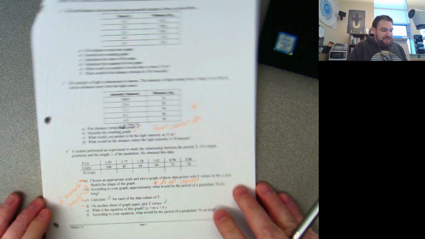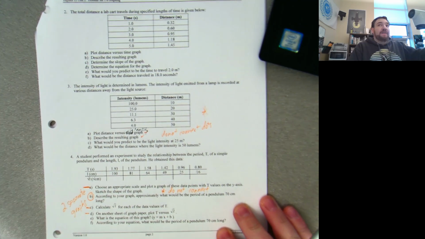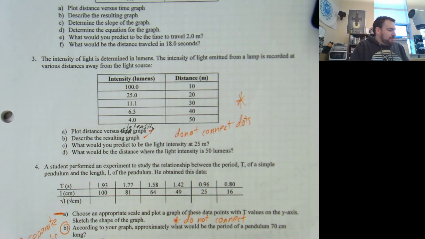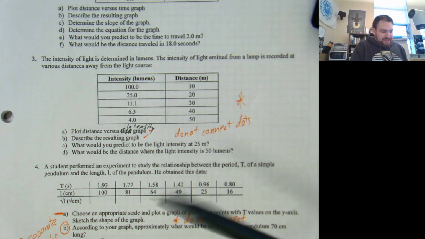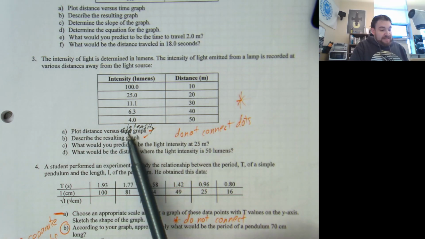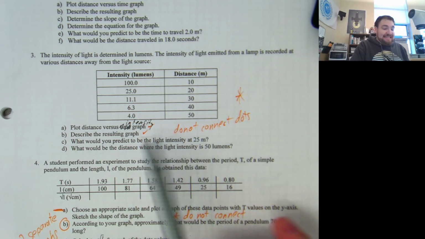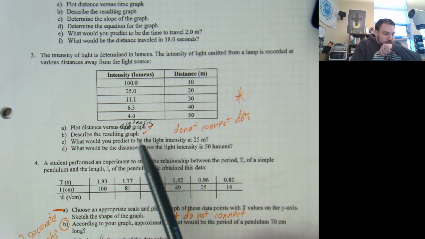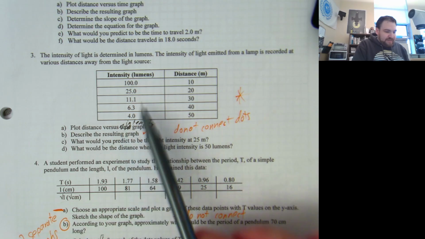Okay, 3. This is where I told you guys to not connect the dots. I hope you all have something to work with for 3, because I'm going to show you what this thing looks like. The intensity of light is determined in lumens, and here's the data. And we want to plot distance versus, it shouldn't have been time. I fixed it for you guys, intensity.